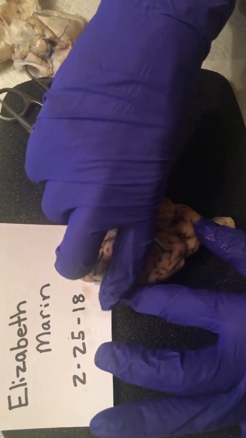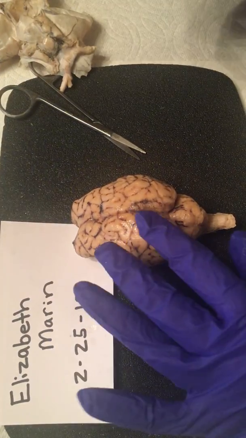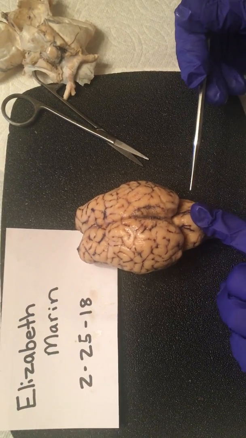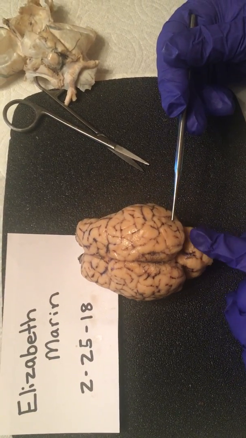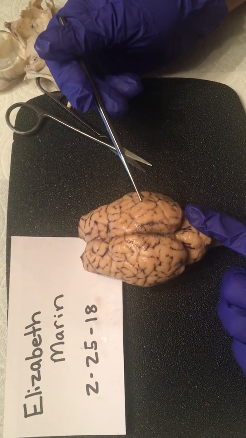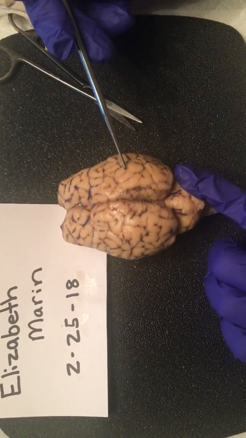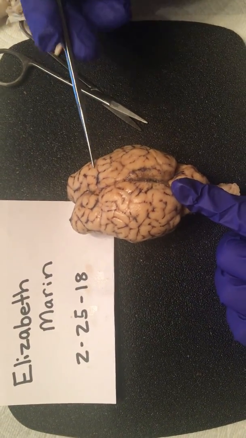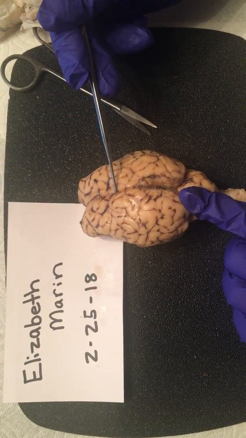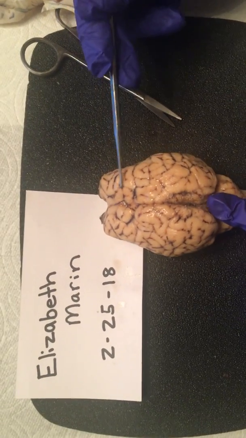And we're going to flip it over and go to the dorsal structure of the brain. And here we have our cerebellum, right here, our occipital lobe, our parietal lobe, right here, longitudinal fissure is going to be right here, our frontal lobes right here.